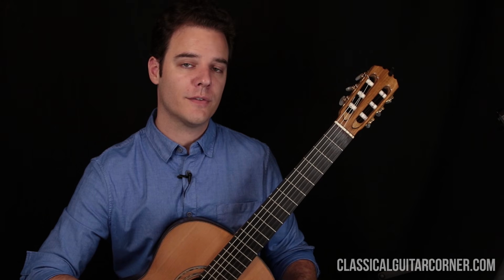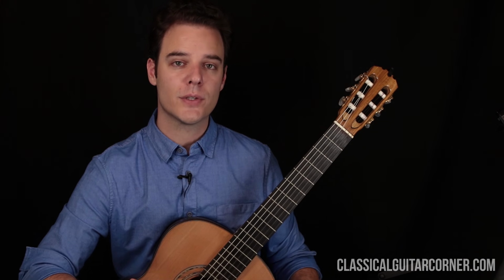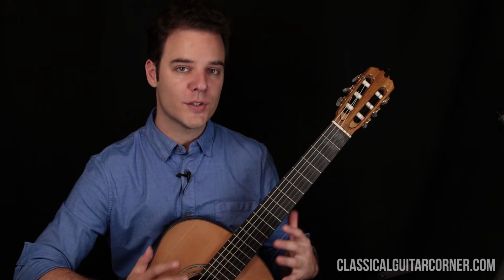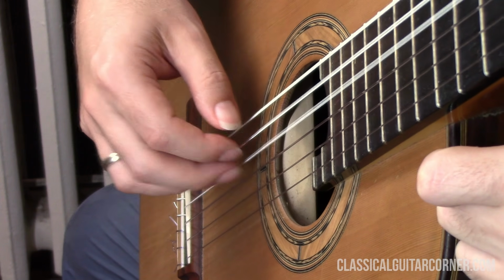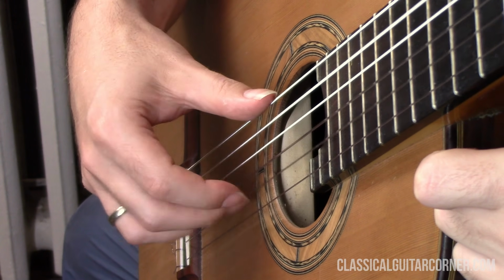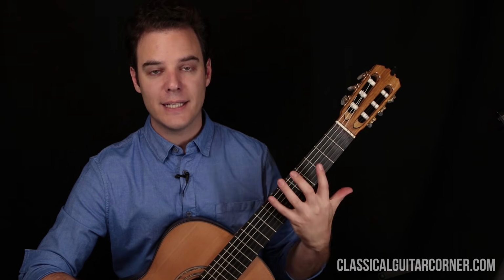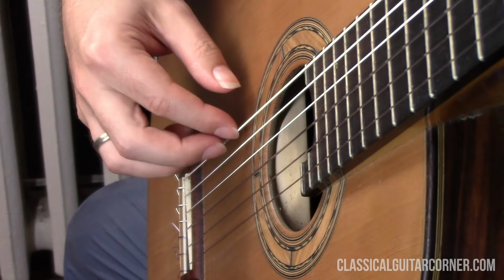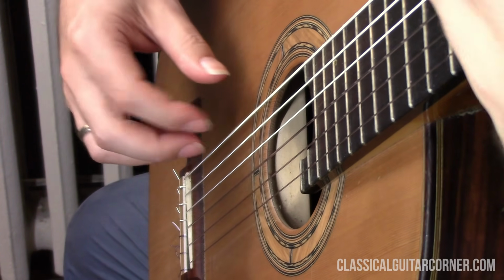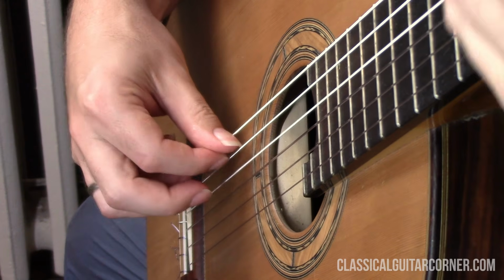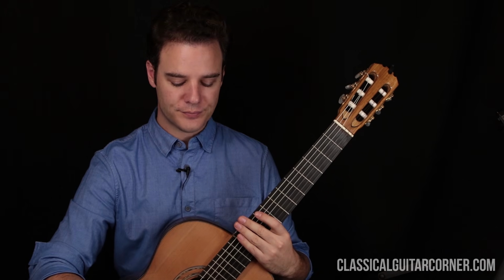Another way to force yourself through a variety of string crossing difficulties is by doing 3 notes per string. That way you get a different string cross every single time. Following on from that, we can then add in the left hand and we can do simple scales. We can do 3 note per string scales, which forces you to do the alternating string crossing.